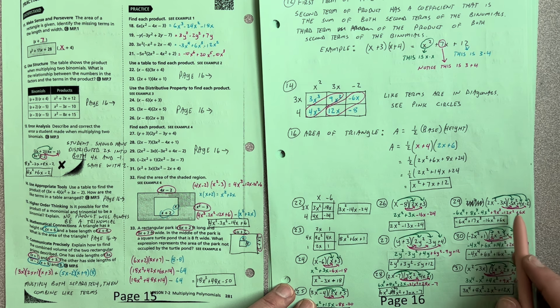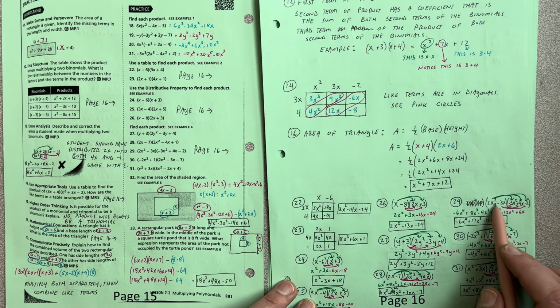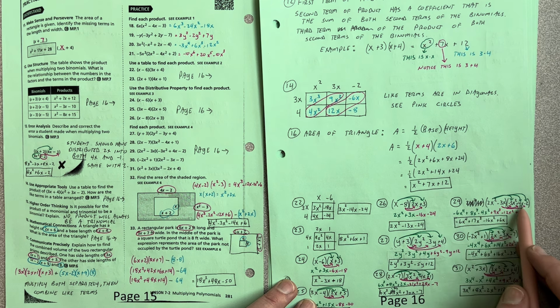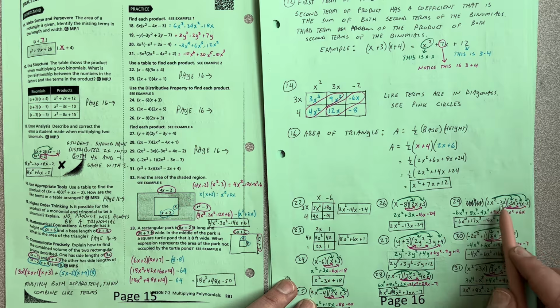Binomial times a trinomial, same game, different numbers. 2x squared times negative 3x squared. 2 times negative 3 is negative 6. X squared times x squared is x to the fourth. 2x squared times 4x. 2 times 4 makes 8. X to the second, x to the first. 2 plus 1 makes 3 for the exponent.